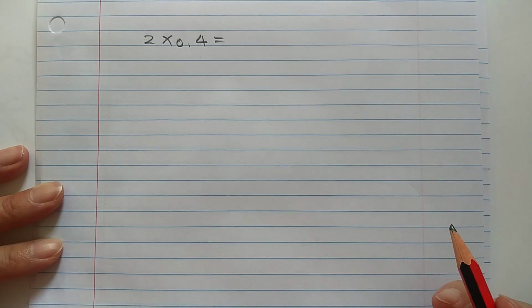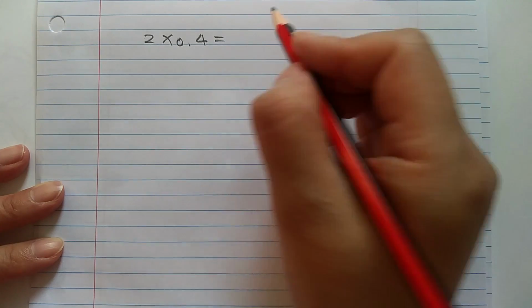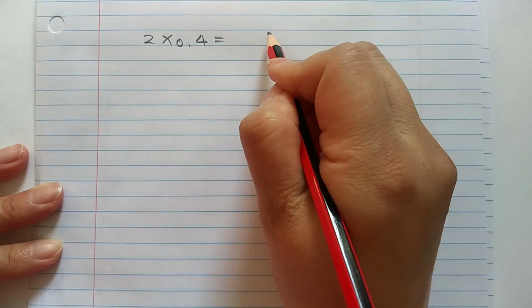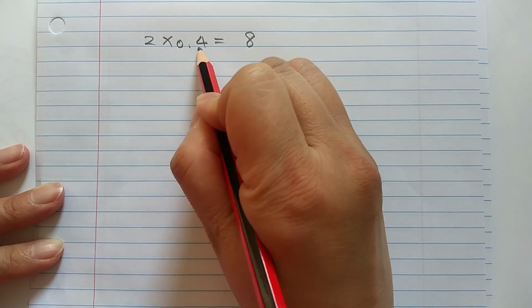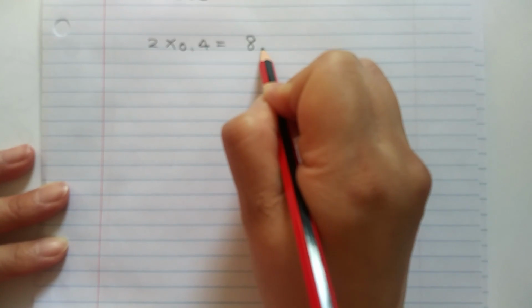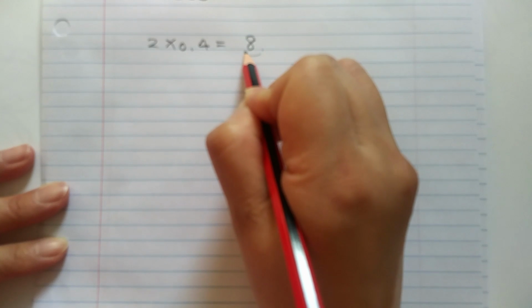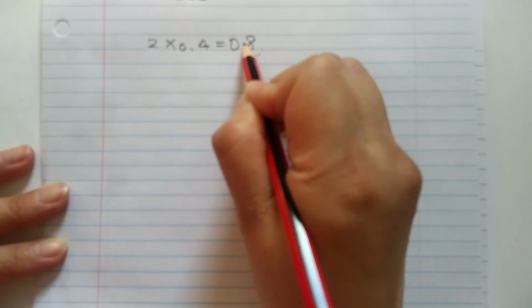What is 2 times 0.4? It is like 2 times 4, which is 8. And how many decimal places are there? There's 1. So we'll move the decimal point 1 step to the front. So it is 0.8.